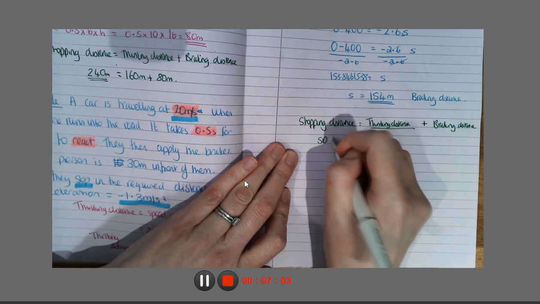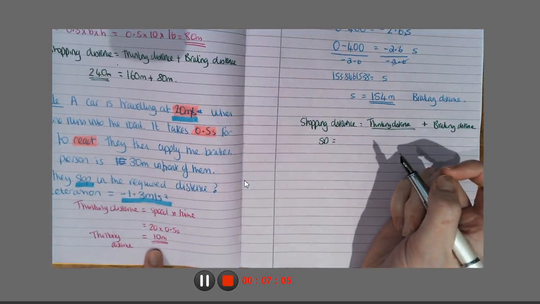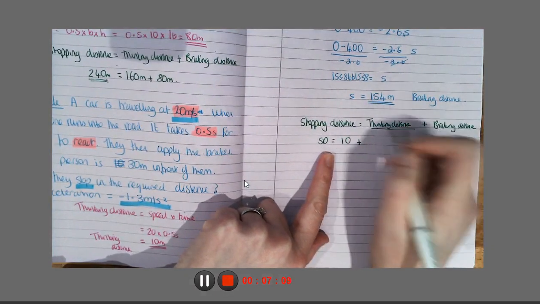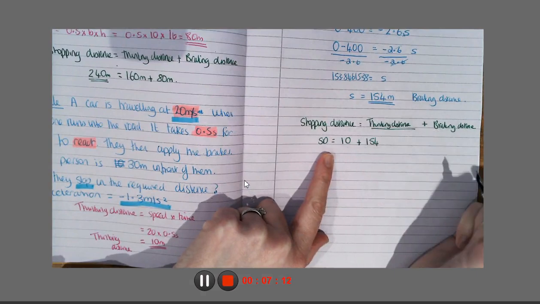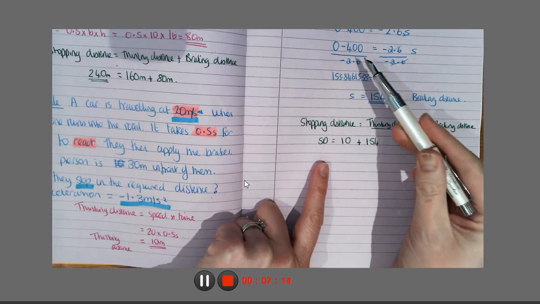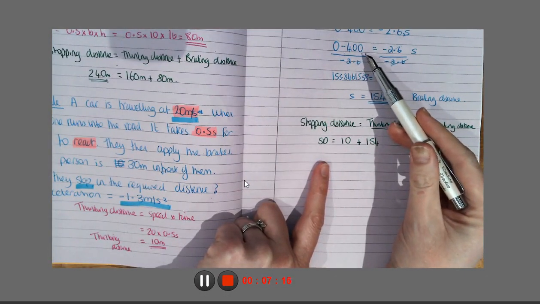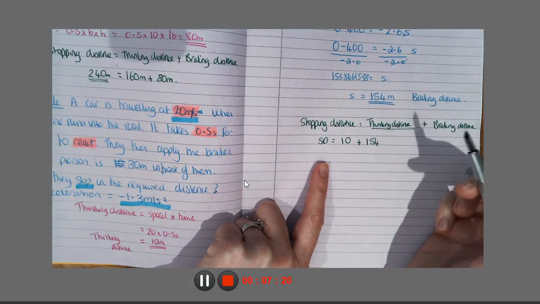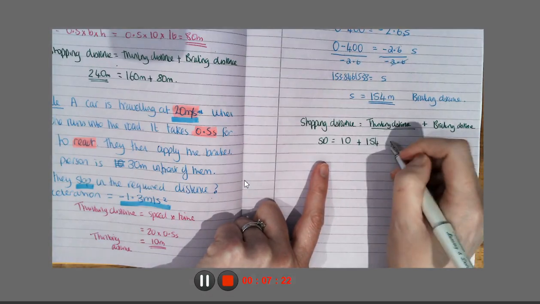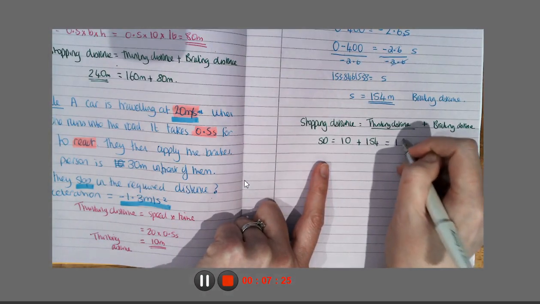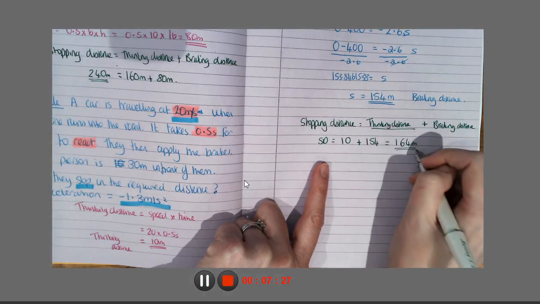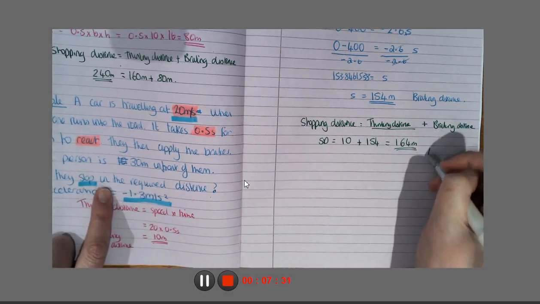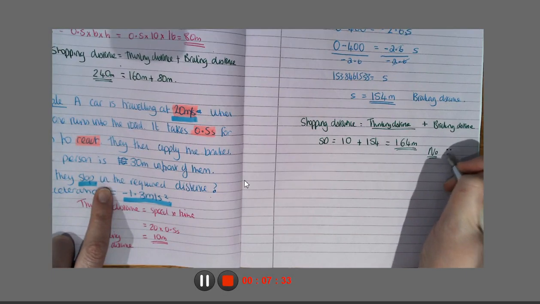So my stopping distance is 10, but my braking distance is 154 metres. That's because they were going really fast at the start, and because you have to square the speed, it made that number really big. 20 metres per second is pretty fast. So my answer, my stopping distance is 164 metres. So, do they stop in the required distance? The answer is no. Sad face.